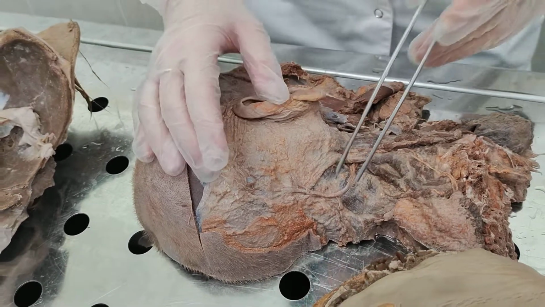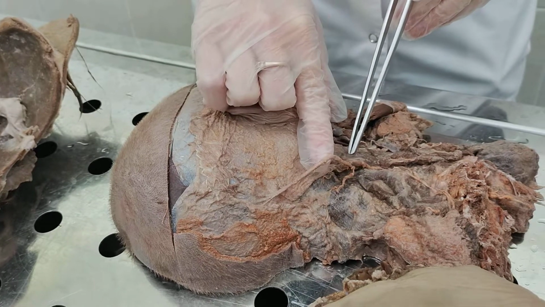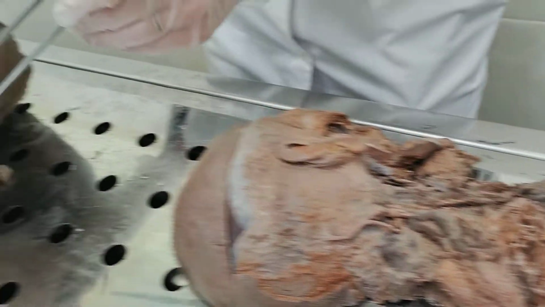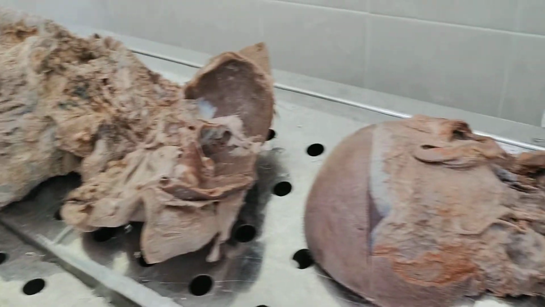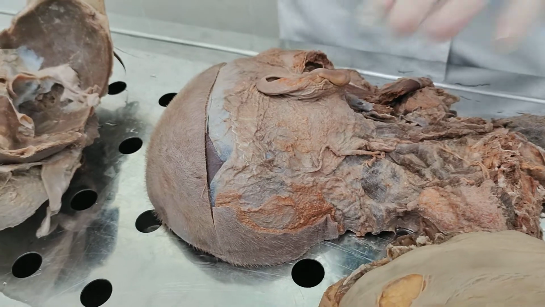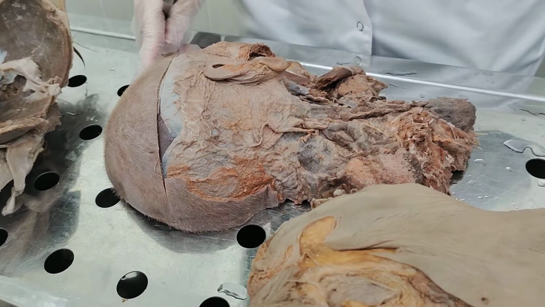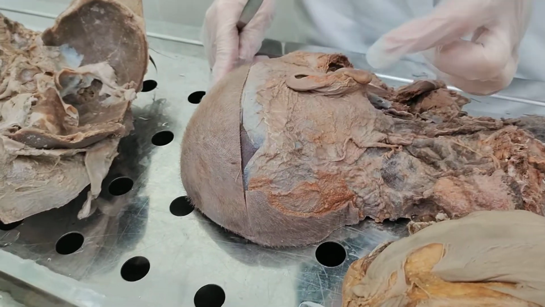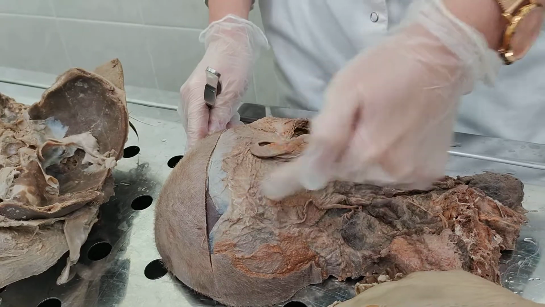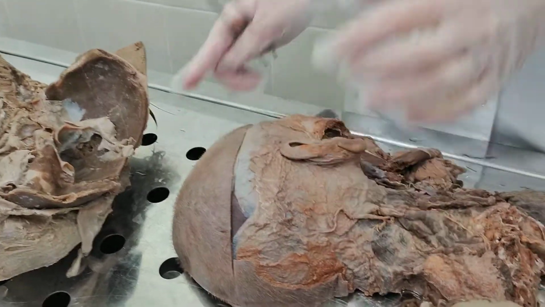Second branch of cervical plexus is lesser occipital nerve, this one, nervus occipitalis minor. All of them arise from posterior margin of sternocleidomastoid muscle, and then this nerve moves upward and forms its terminal branches in the skin of occipital region medially from the area that is supplied by greater auricular nerve. This one, posteromedially from this area that is supplied by greater auricular nerve.